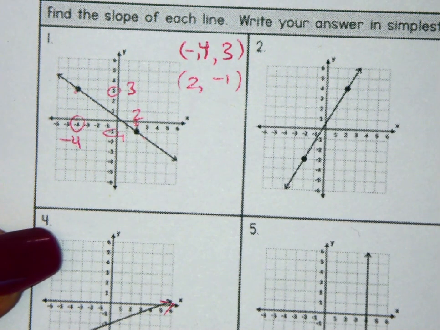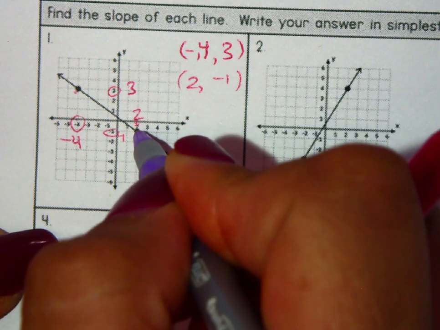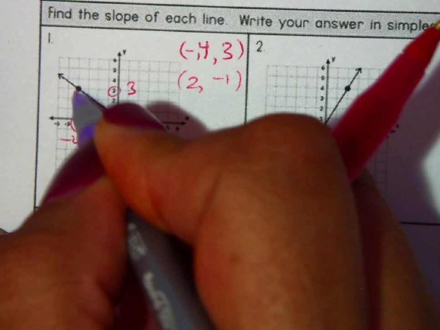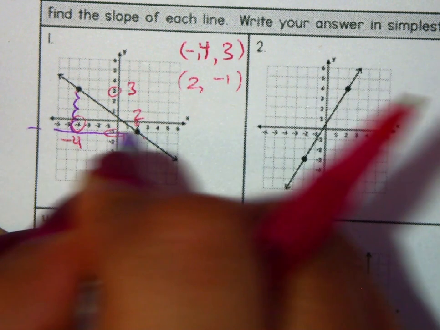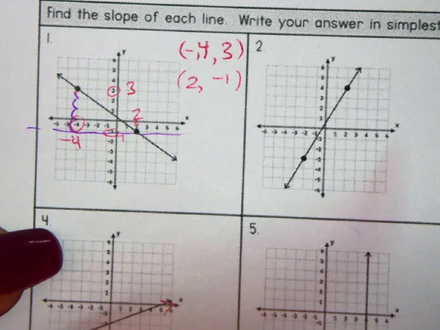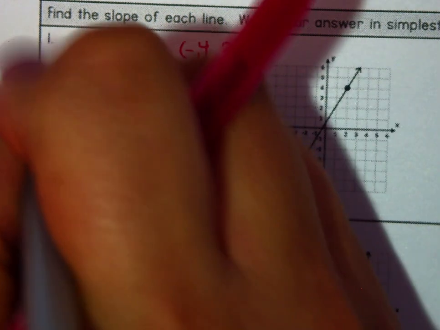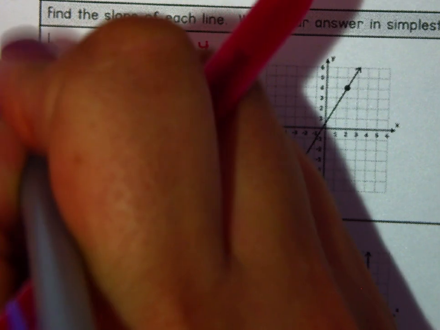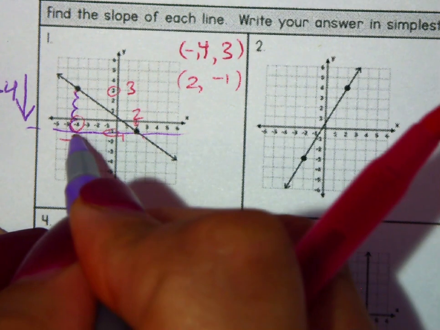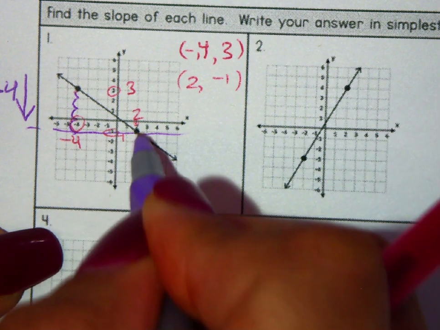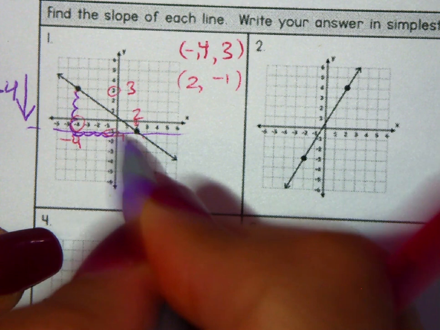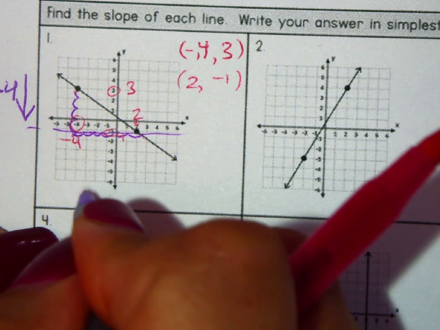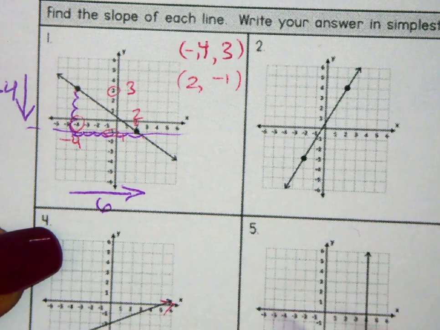So we need to count how much we are moving from this point to that point. So we go 1, 2, 3, 4. That way we can get to that line right there. So it's 4 spaces down. So that's -4 because we went down. And then from this right here, we're going to move to the right to this point. So we're going to go 1, 2, 3, 4, 5, 6. So we're going to go to the right 6 spaces.